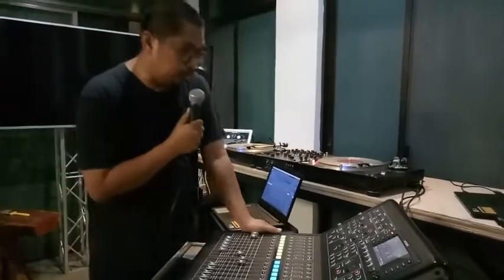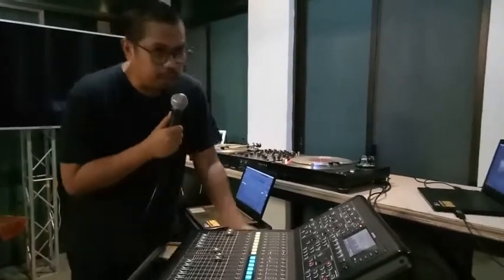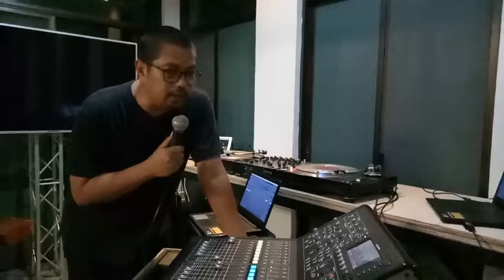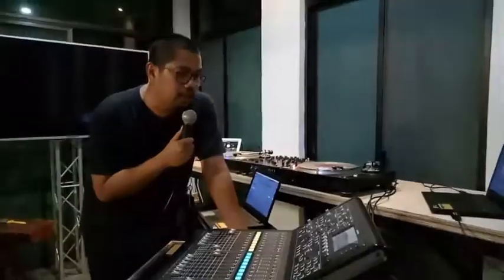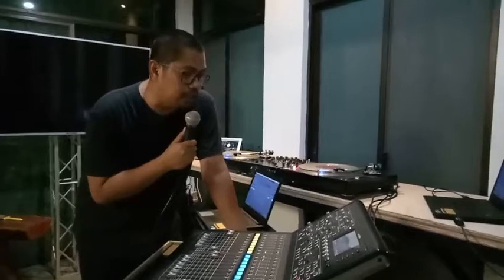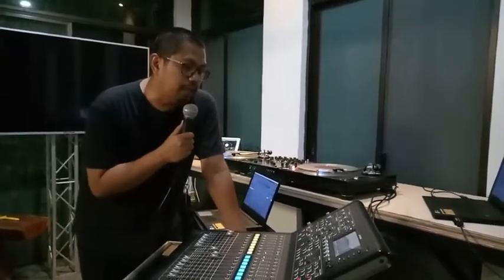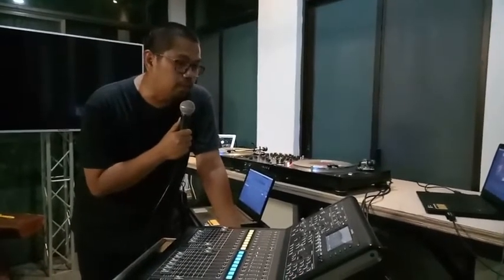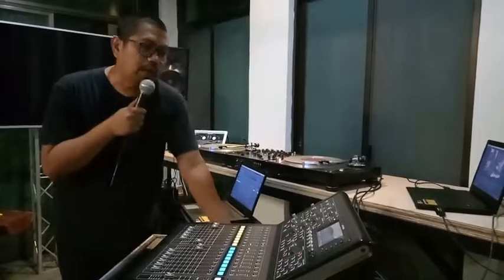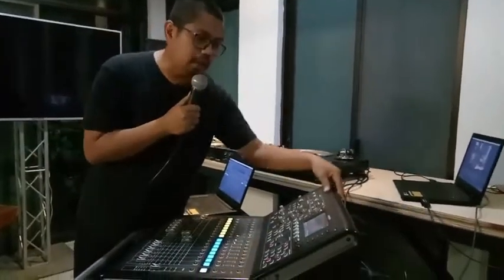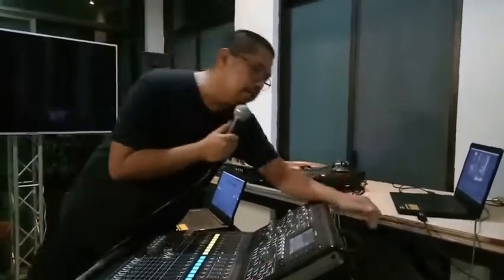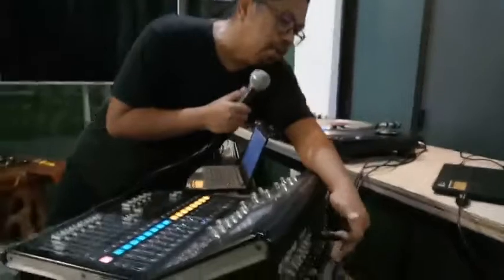So, for the demo, yung request sa akin kasi ng customer is gagamitin nila sa church for streaming. So, he was basically asking me to demo on how to connect it to OBS. So again, the Midas mixer has USB input and output. So yan yung interface, USB going to the computer.